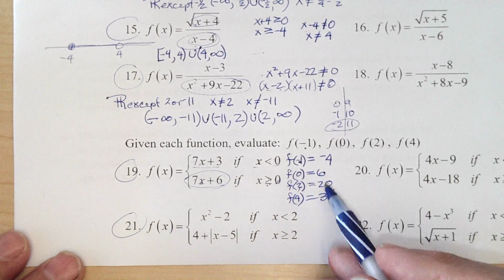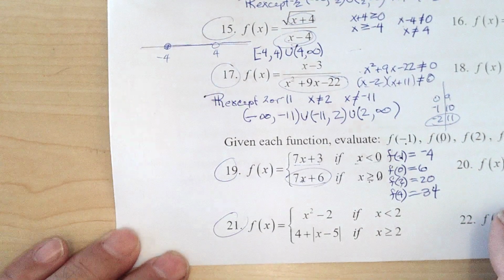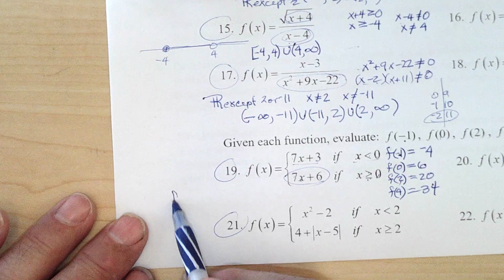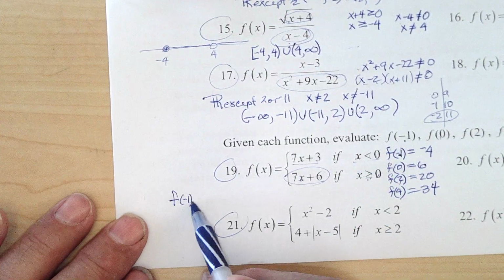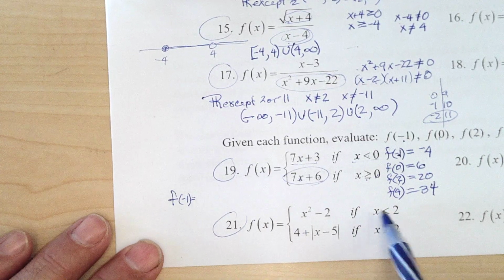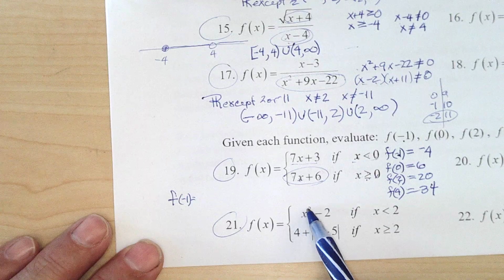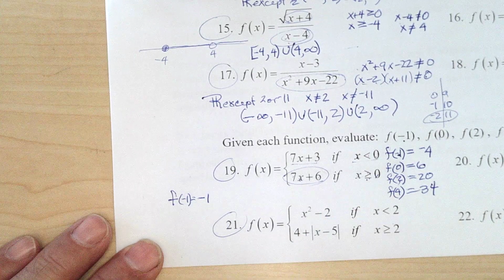Okay, this one. On this one, I'll do it over here. F of -1. -1 is less than 2, so I use this one. -1 squared is 1 minus 2 is -1.